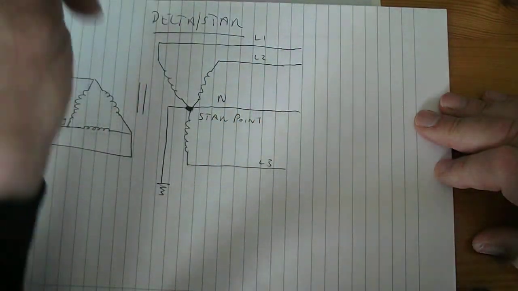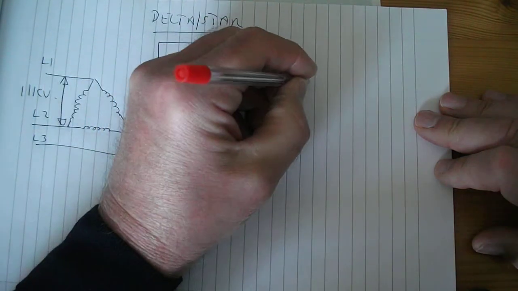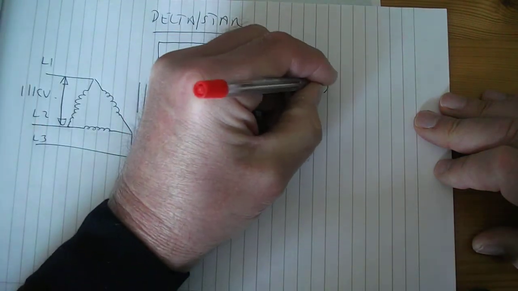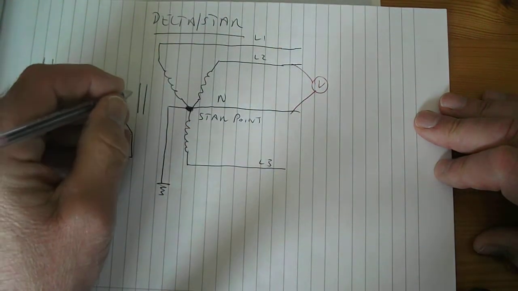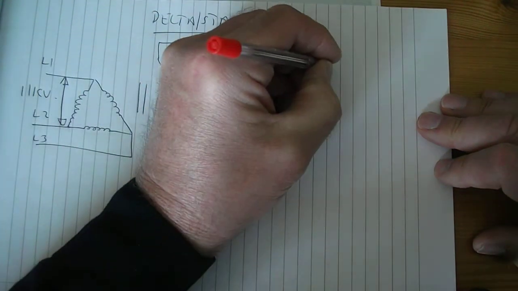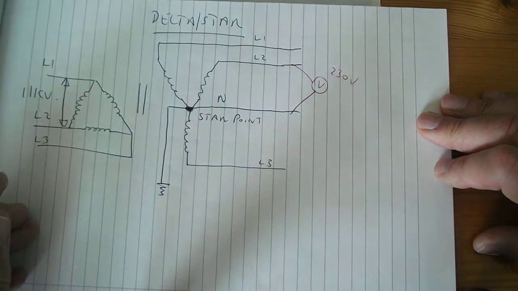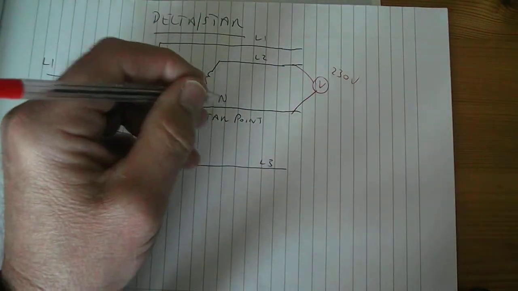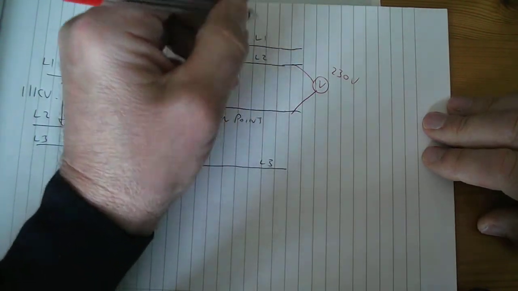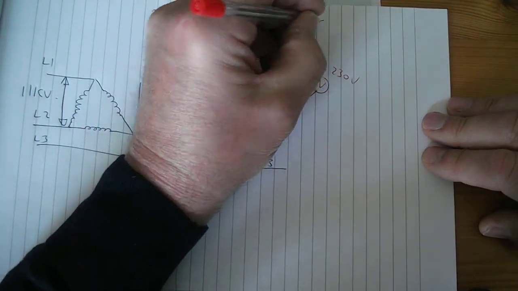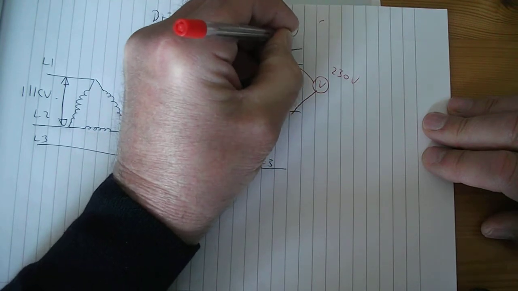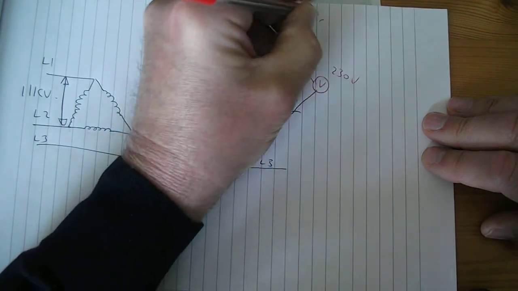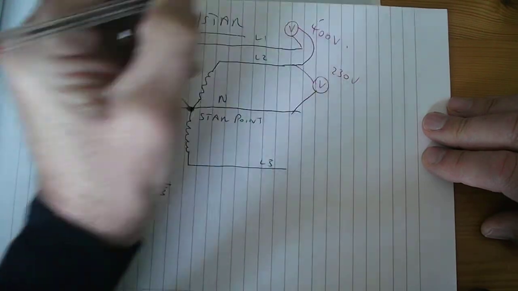Right, so if you got a voltmeter here and measured the voltage between, say, any phase and neutral, you would get 230 volts. If you were to get a voltmeter and measure between, say, any two phases, so if we went between here and here, we would get 400 volts.